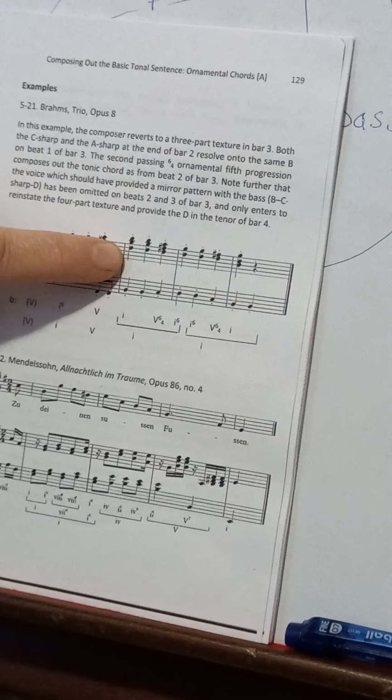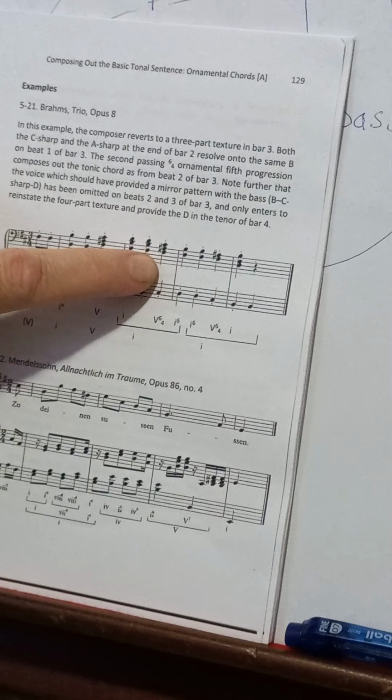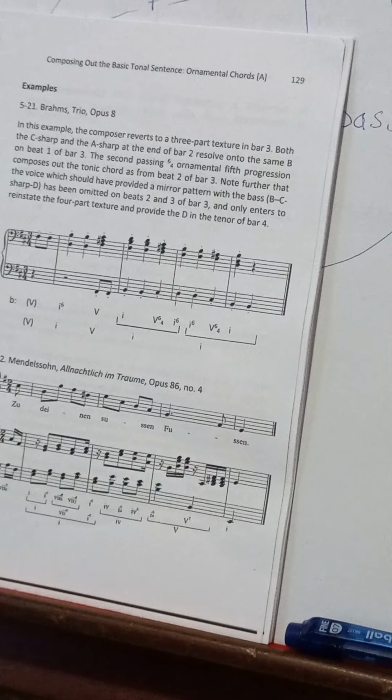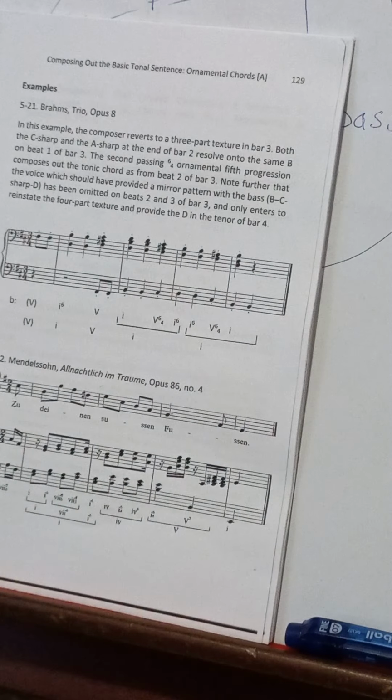And the tenor is going 5th of B, D, F sharp, stands still, becomes the anchor note, and becomes the 5th of B, D, F sharp again. So that's your passing 6/4. And then it's repeated over there with the do-ti-do melody at the top.